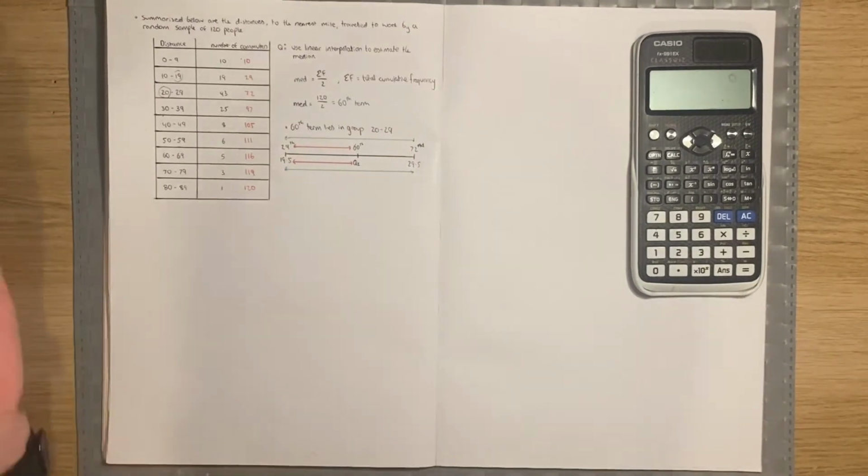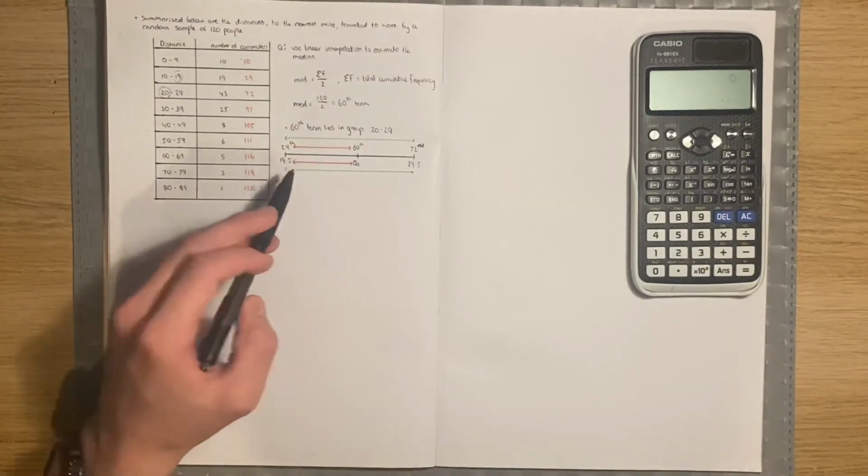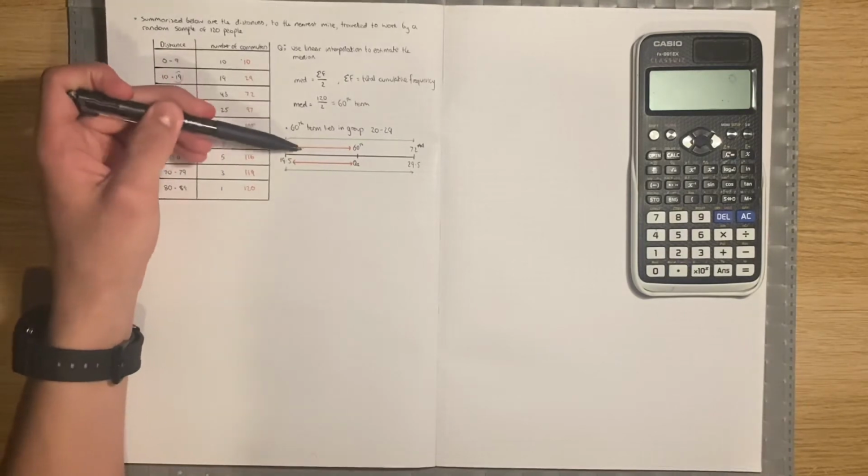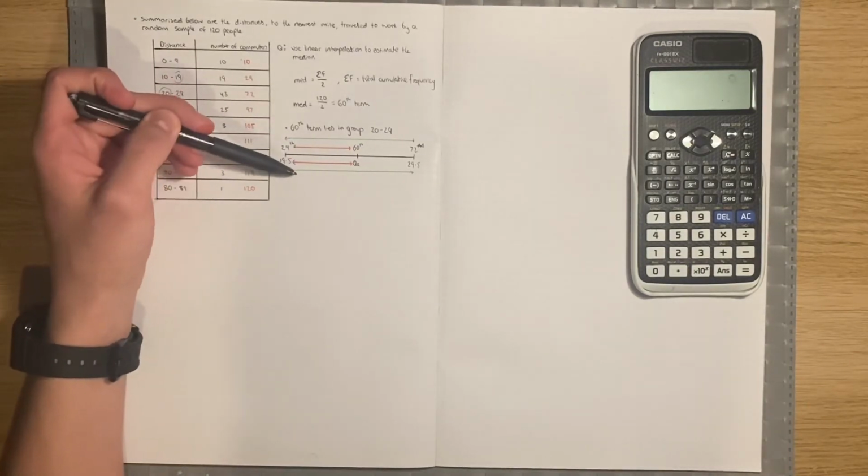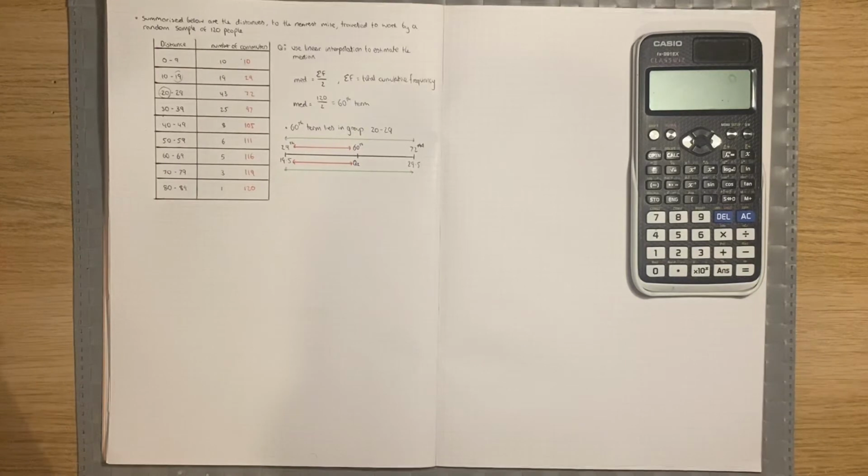Now, because we know that these are going to be equal length, we can say that the ratio between this and this is going to be equal to the ratio between this and this. So we can write that in the form of an equation.